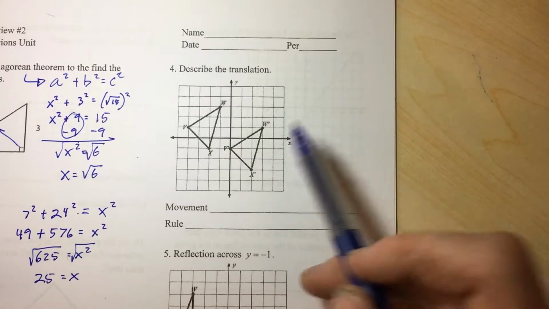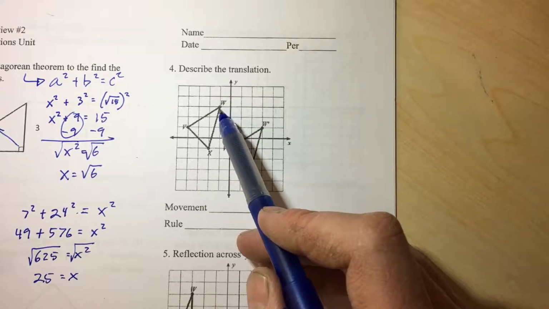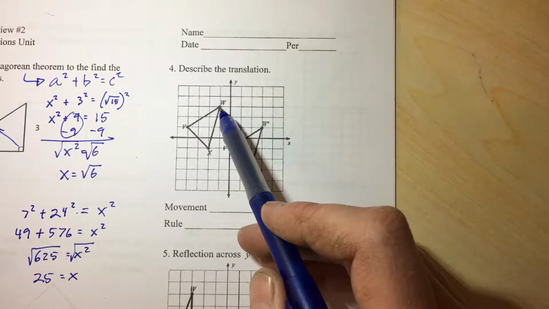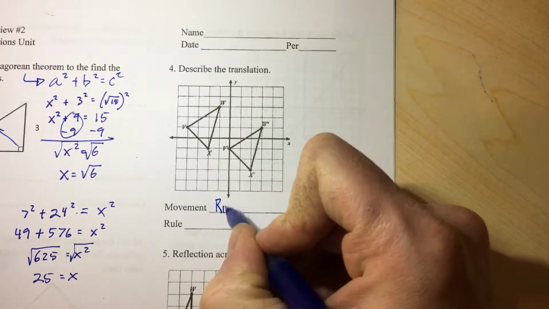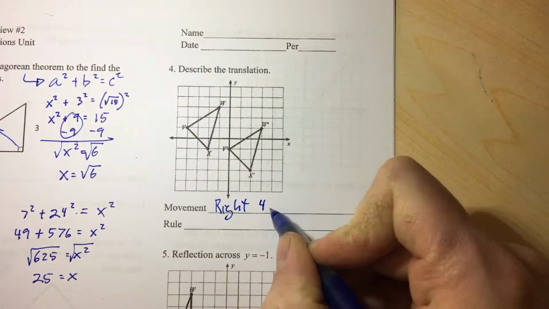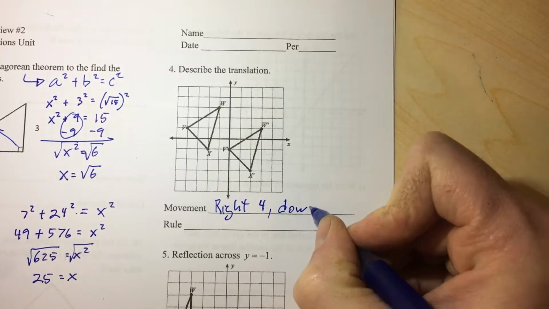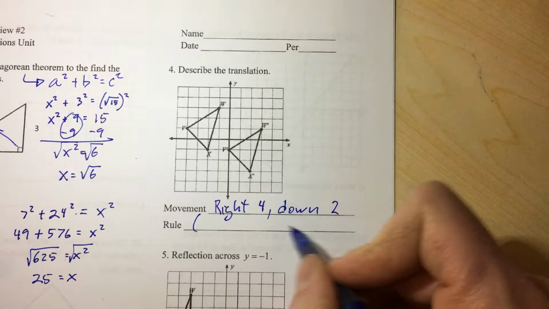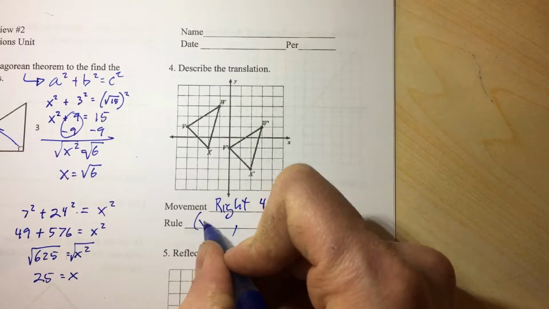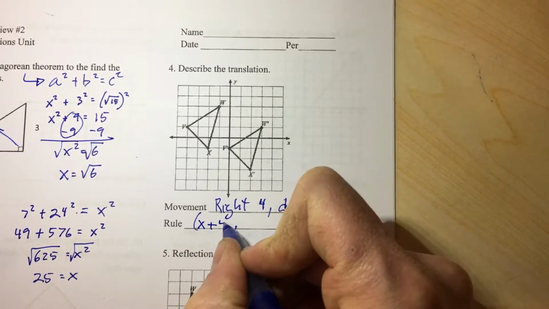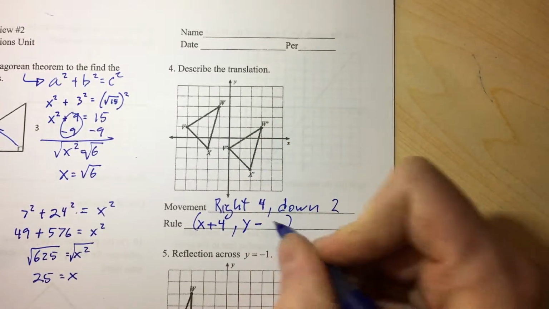Number 4, describe the translation. And so you can pick a point, and it's going to be the same for any point in our problem today. So we have over 4, and then it's down 3. So we're going to say right 4, and then, or sorry, down 2. Down 2. And that sets us up for our ordered pair, or our rule, which is going to be x plus 4, and then y, and if you're going down on the y-axis, that's subtraction, so y minus 2.